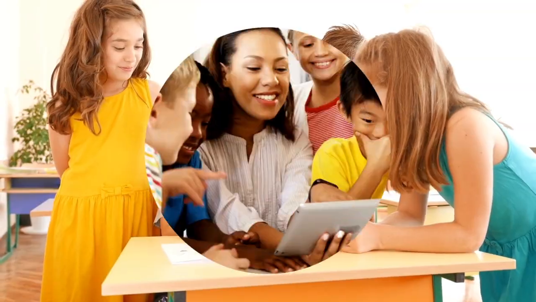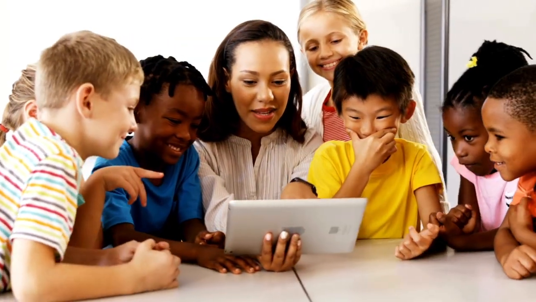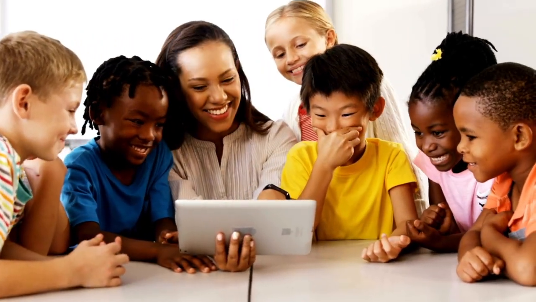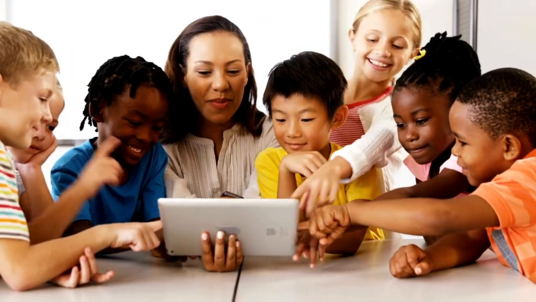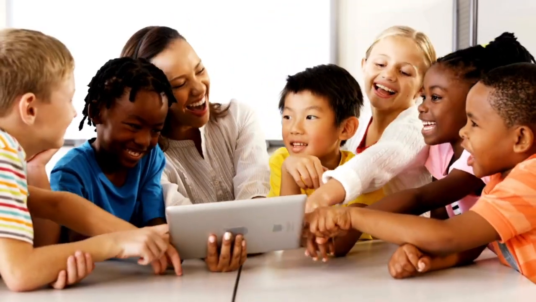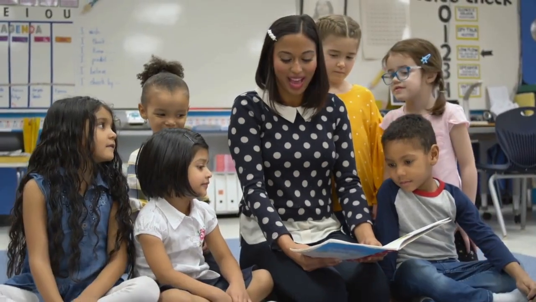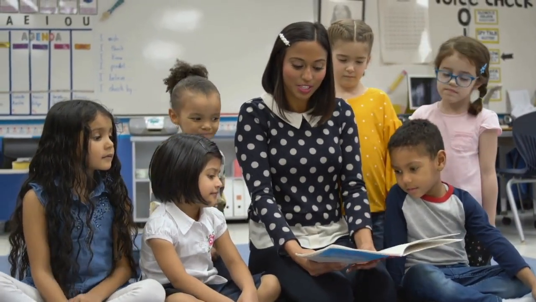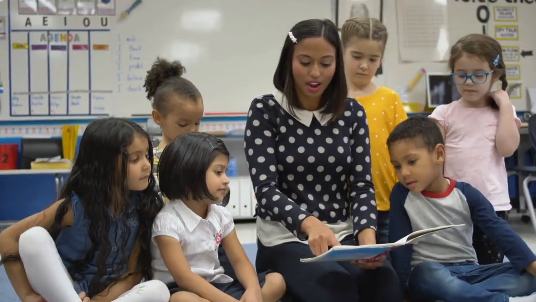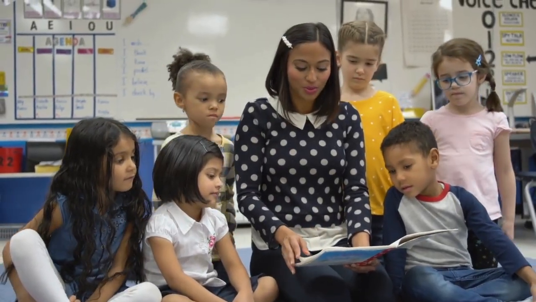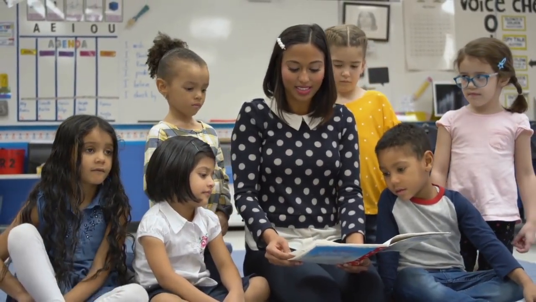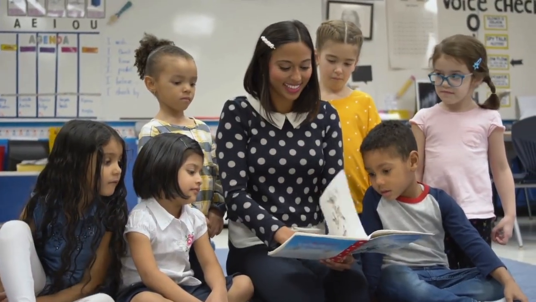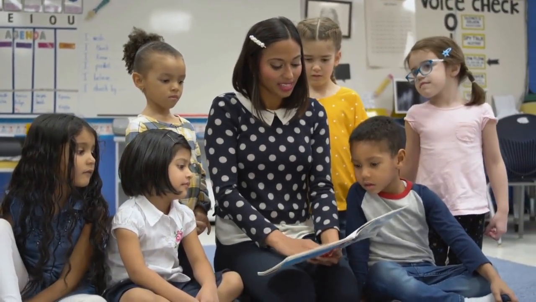I always start the year with explicit practice sessions. We act out what good turn and talk looks like. Sometimes we'll even model what it shouldn't look like. Kids really get a kick out of that. We practice what to do if there's an interruption, like a phone call or a visitor, and we rehearse how to handle those materials on the carpet.